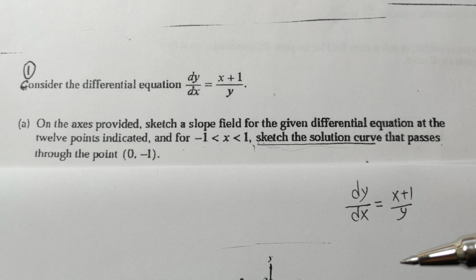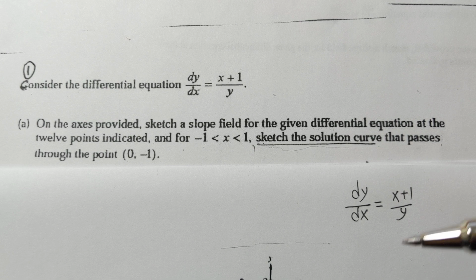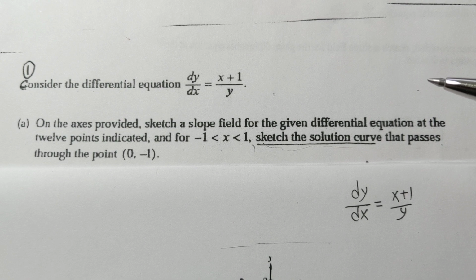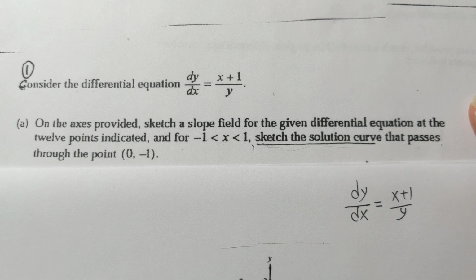Consider the differential equation dy/dx equals (x plus 1) over y. Part A. On the axis provided, sketch a slope field for the given differential equation at the 12 points indicated, and for x between -1 and 1 exclusive, sketch the solution curve that passes through the point (0, -1).